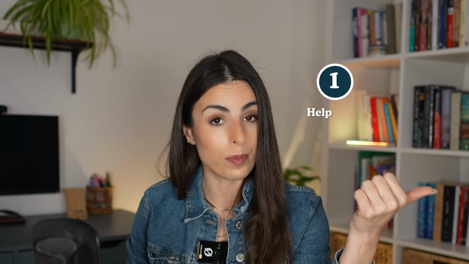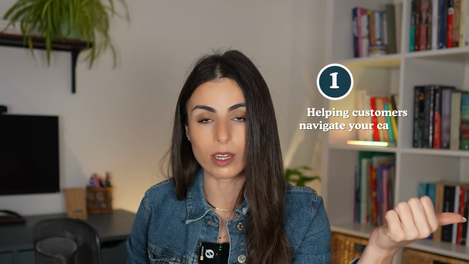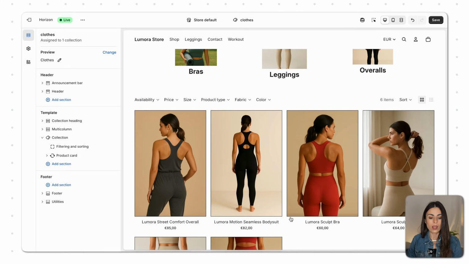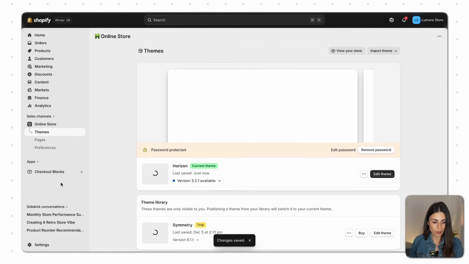And filters have 2 main functions. The first one, helping your customers navigate your catalog. The second thing, explaining to your customers what you sell. So as you can see in here, I have this list of filters, and I have set them up, and I will show you exactly how you can do the same. I will click save in here and go back in here.